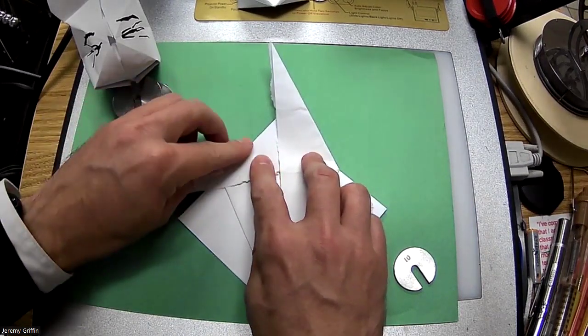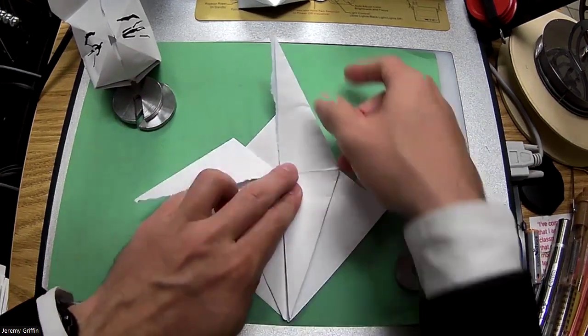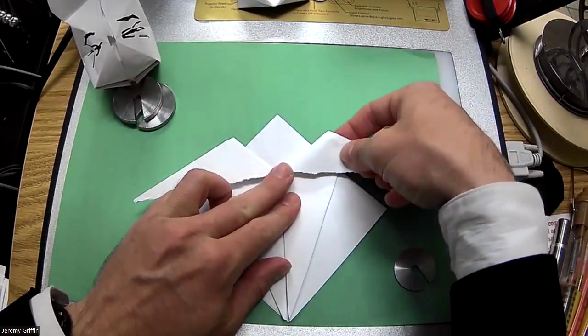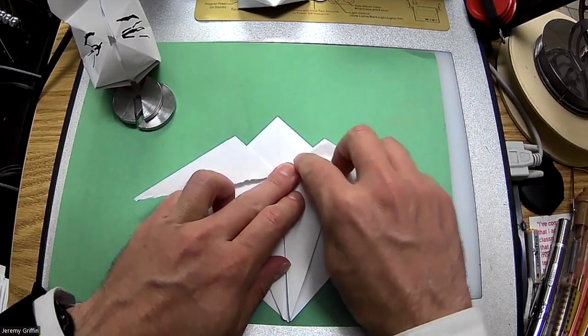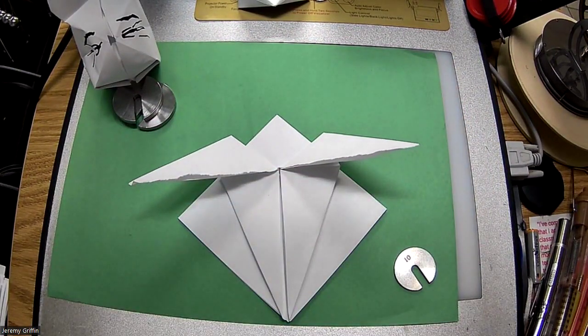Now you don't have to do exactly what I did. Just make it approximate like that, as long as it's pretty close. Same thing on the right side. Going to fold the right one over down to the right. Again, it doesn't have to be exactly what I did, but just get it pretty close. Those have to become his front flippers. Okay, you guys got this?